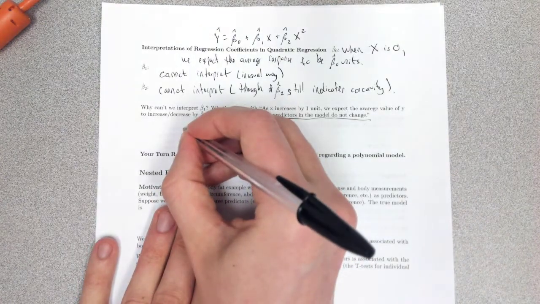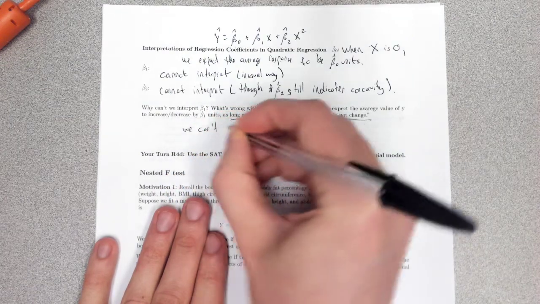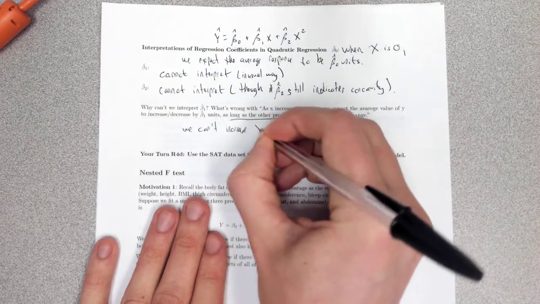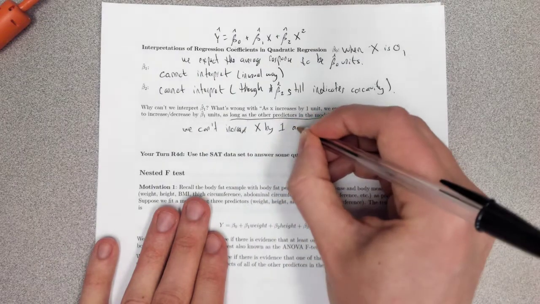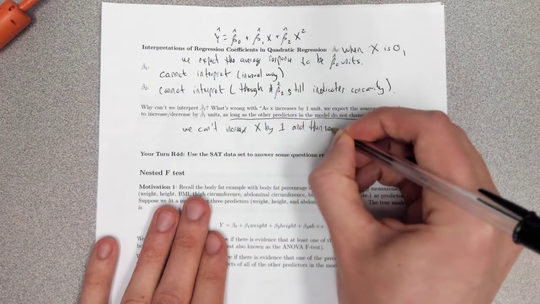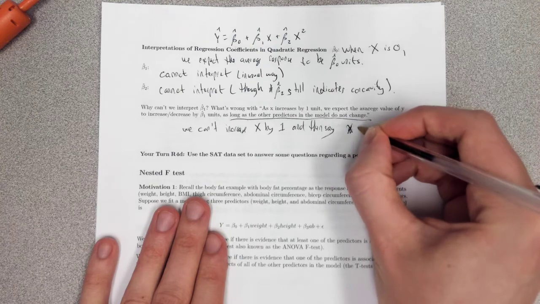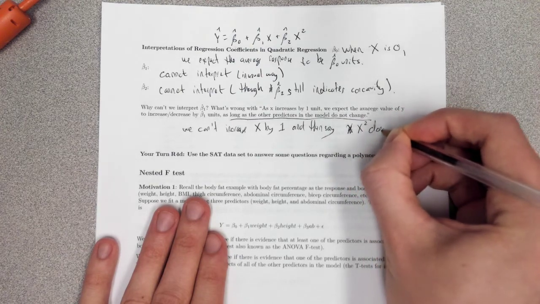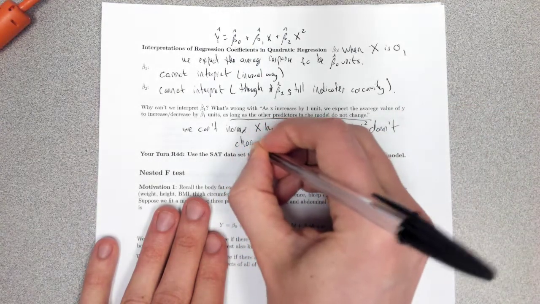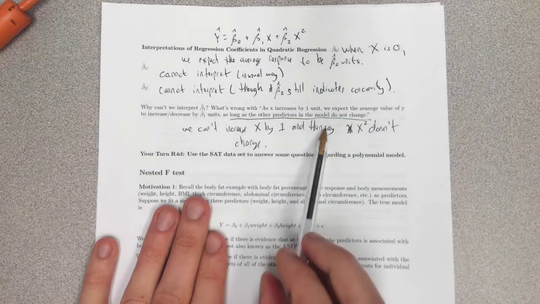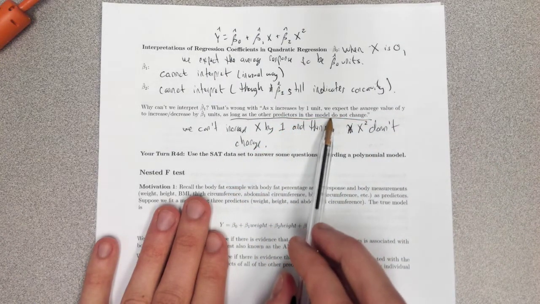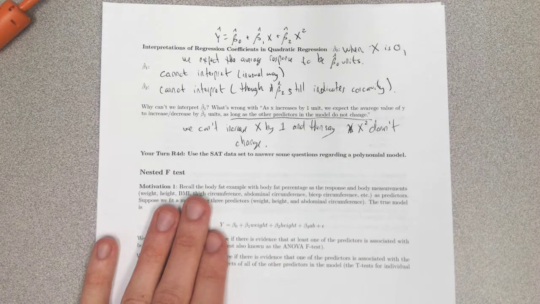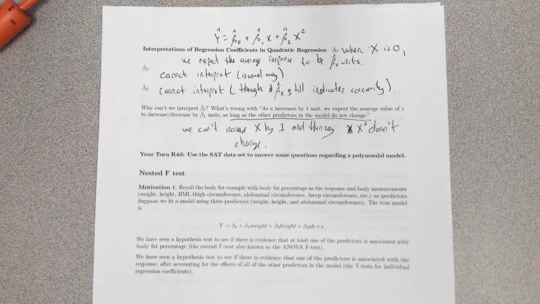The idea is that we can't increase x by 1 and then say x squared doesn't change. This interpretation just contradicts itself and doesn't make any sense. We can't say as x increases by 1 unit, and so on, as long as x squared doesn't change, because if x goes up by 1, then x squared has to change by definition.